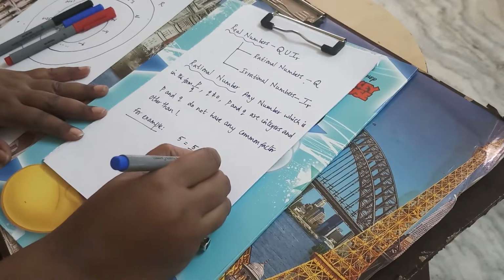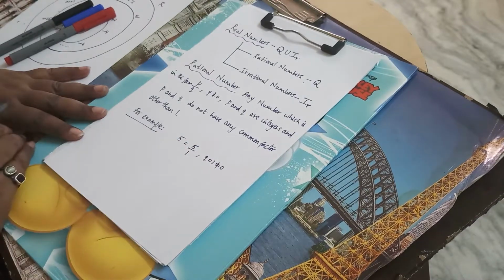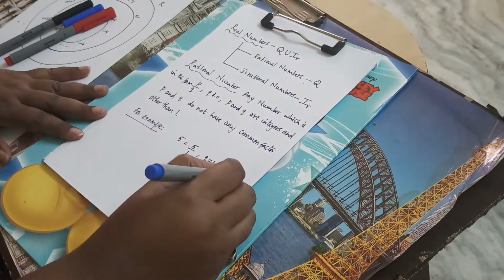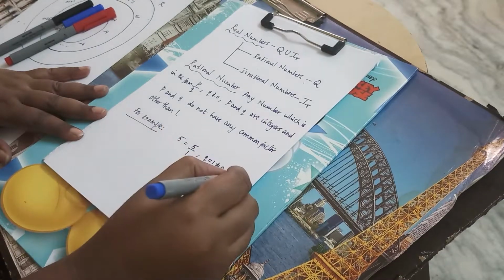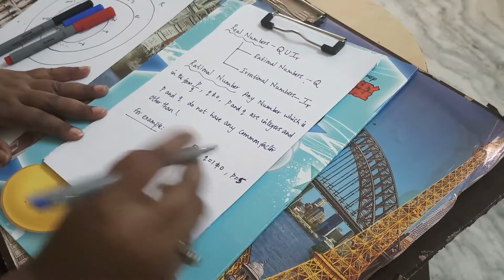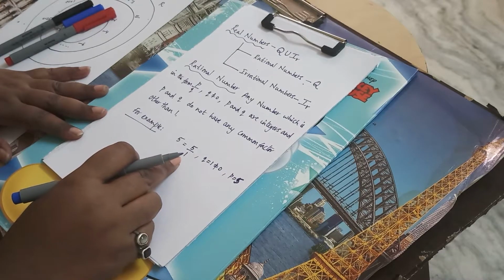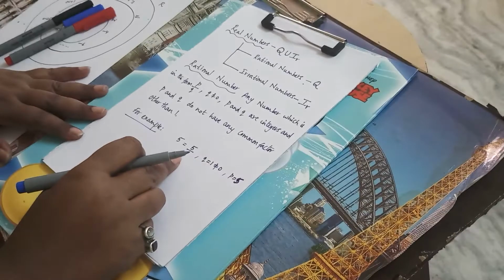Q is 1, which is not equal to 0, and these two are integers. P is 5, q is 1, and they do not have any common factor other than 1, and they both are integers also.